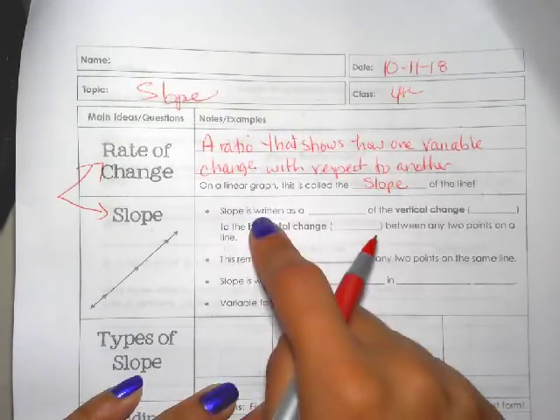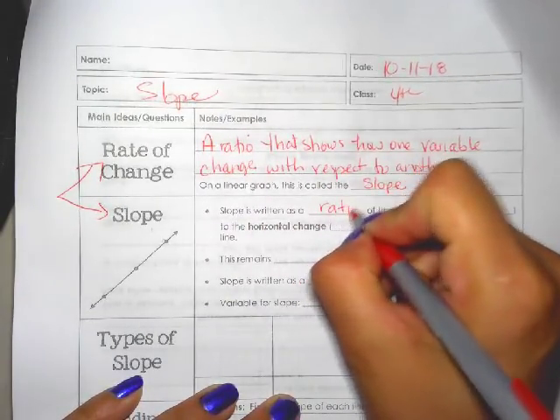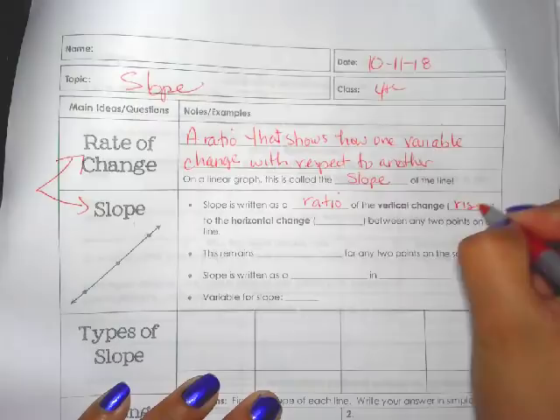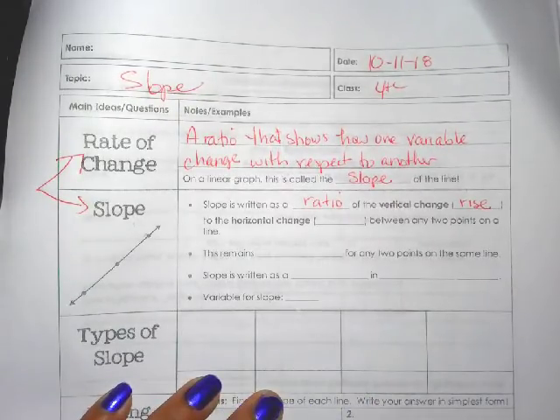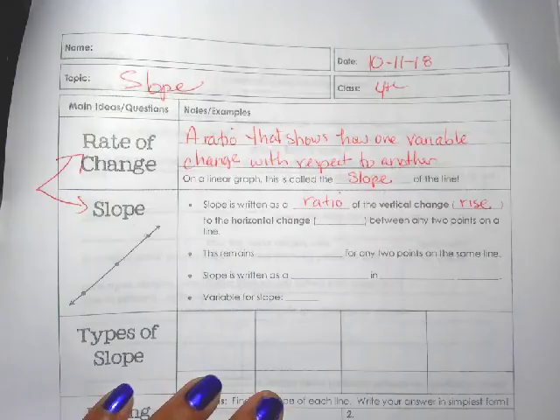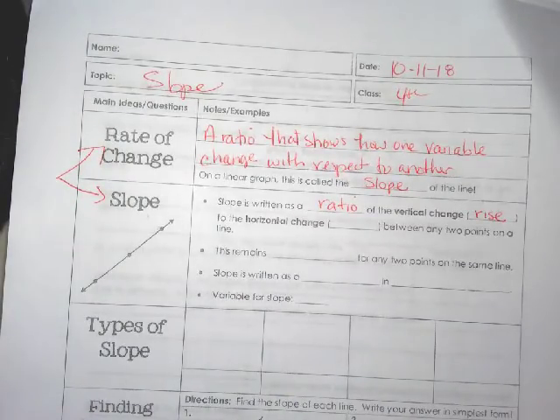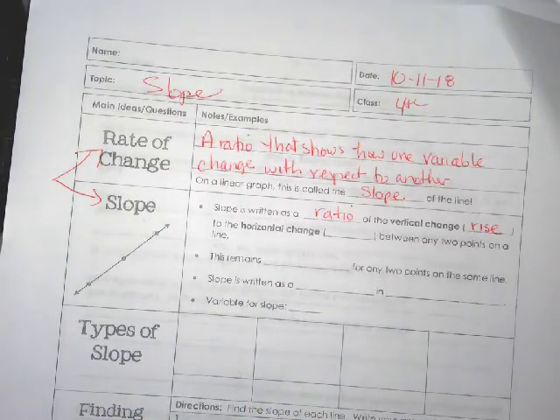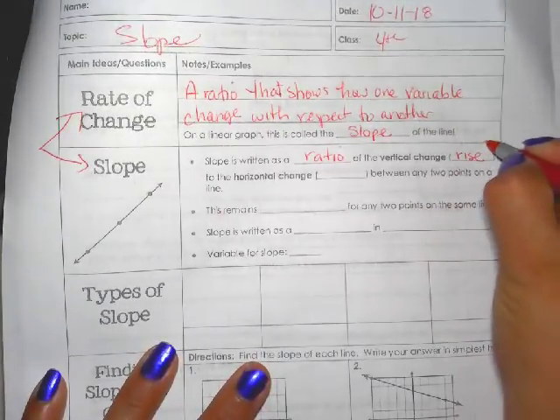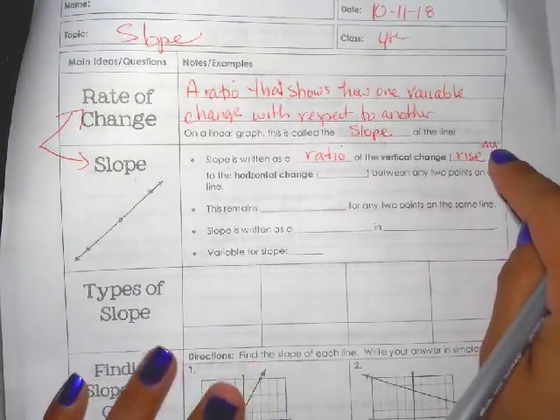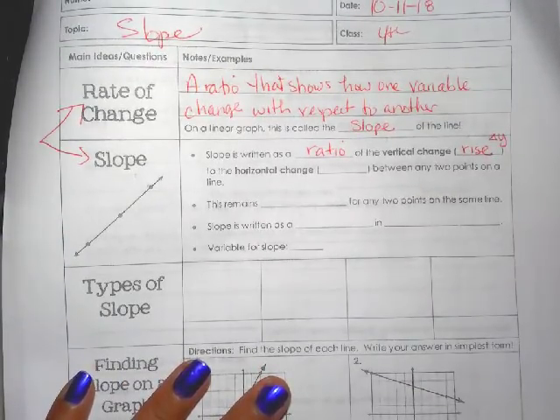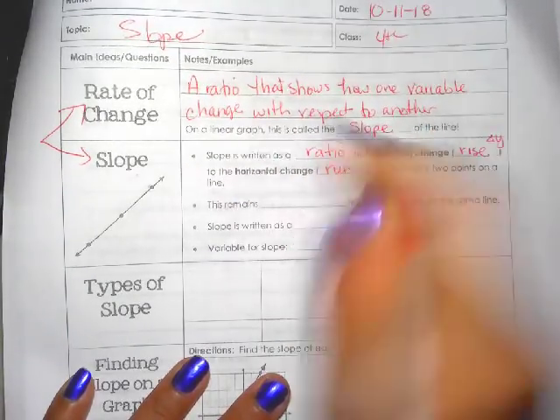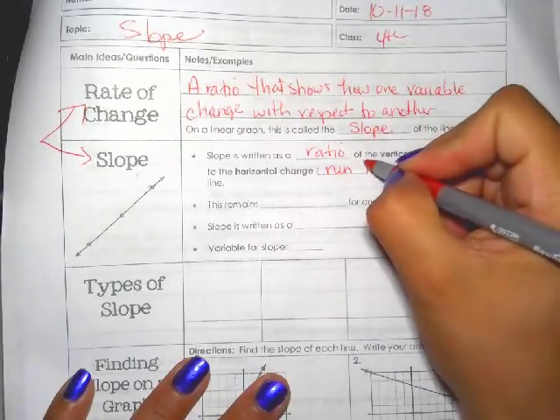Next part, slope is written as a ratio, and just so you know, a ratio is a fraction of the vertical change, which is going to be called the rise. And a vertical change, if you remember, that'll be including our y-axis, because that's our y-axis is our vertical, right? So that's going to be the y-axis, and sometimes it'll be called change in y. So they use this little triangle looking thing. It's a Greek letter that represents the change. So change in y, or rise. And then the horizontal is run. So that's left to right. That's going to be change in x.